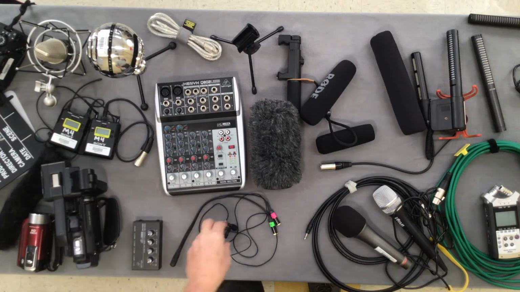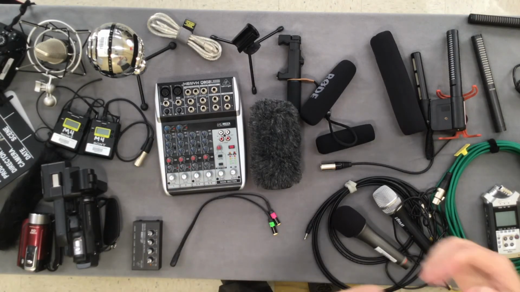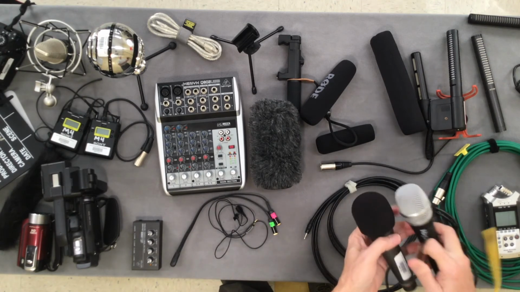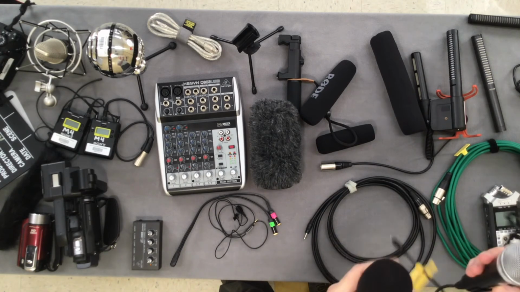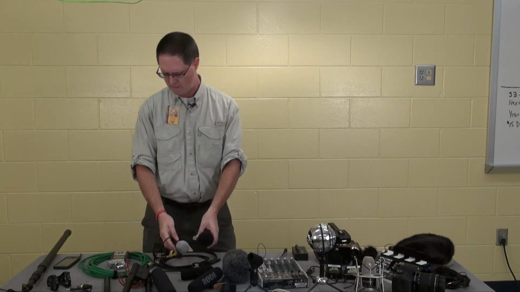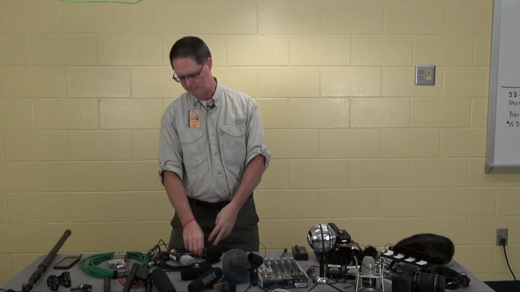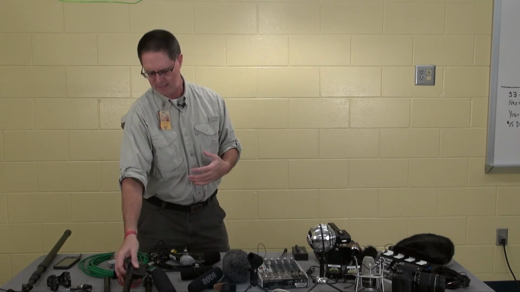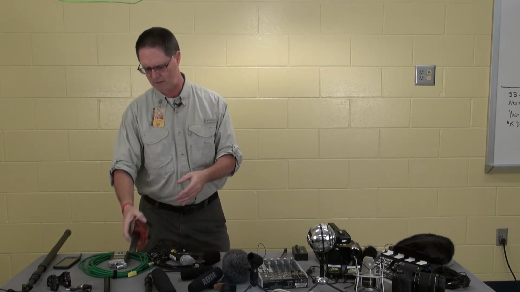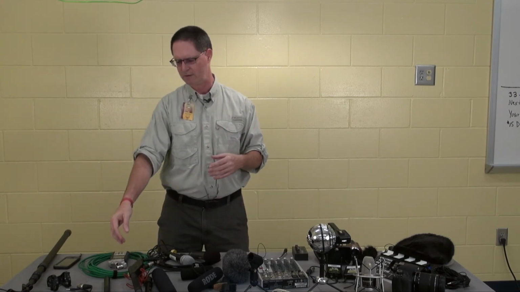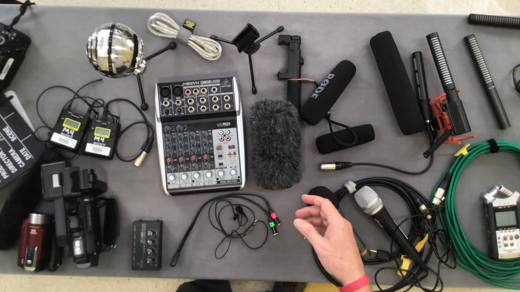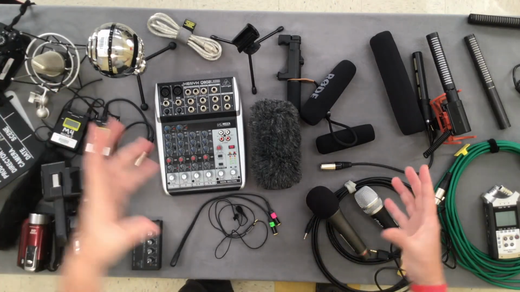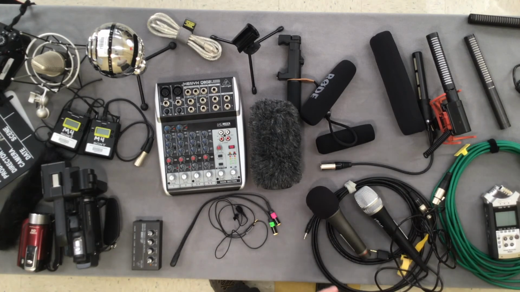The little Rode mic I'm using here is about $60. These dynamic mics are about, I don't know, 30, 40 maybe. I think this one's 20 something. This is about 35 or 40. And the shotgun mics I have are about 60 or 70 bucks, all the way to maybe close to 200 for the longer one here. This was about 170, this particular mic here. So as you can see, the more expensive the mic gets, usually the better quality it is.